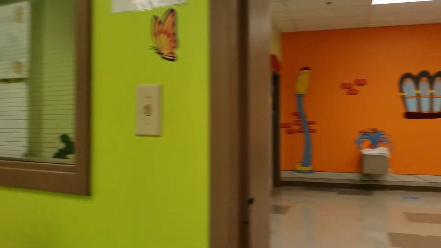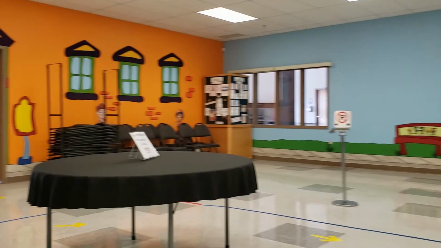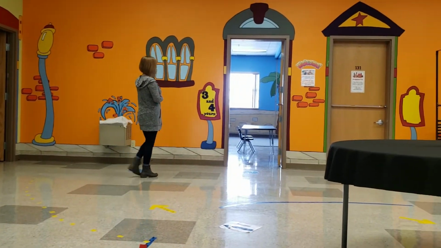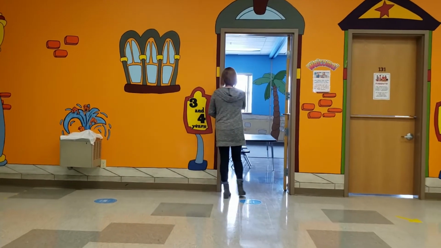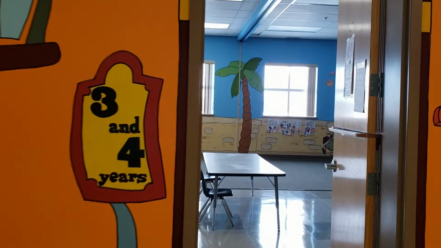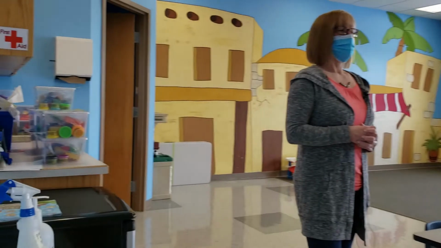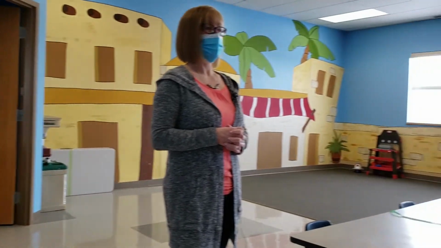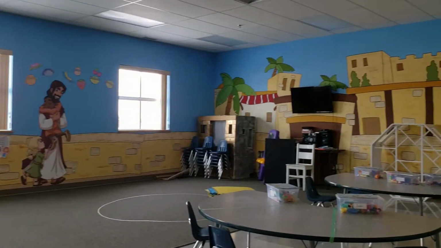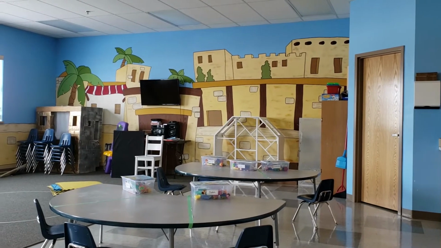And then if you have preschoolers, you will make your way, as always, to this spot. Again, lining up if you need to, keeping 6 feet apart. And then they will enter the preschool room, and the preschool room is here. Again, we're making sure that they have their own supplies, are separating and sitting a little distance from one another. And so that's the process.